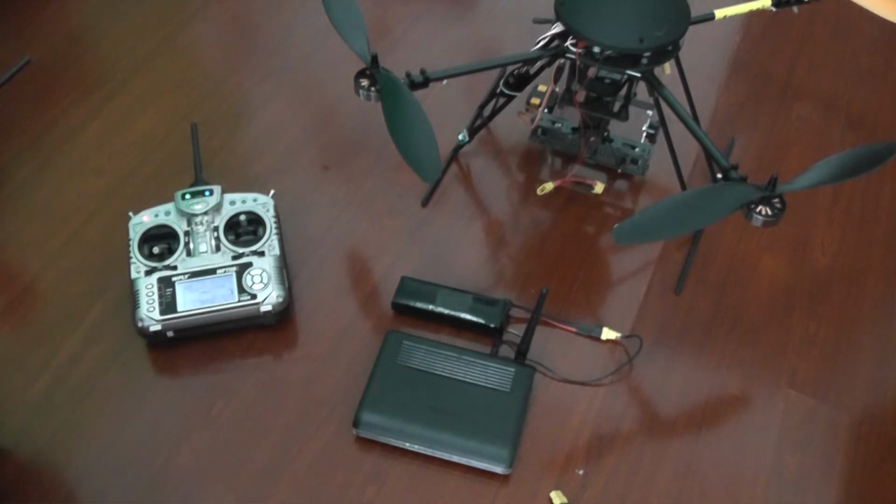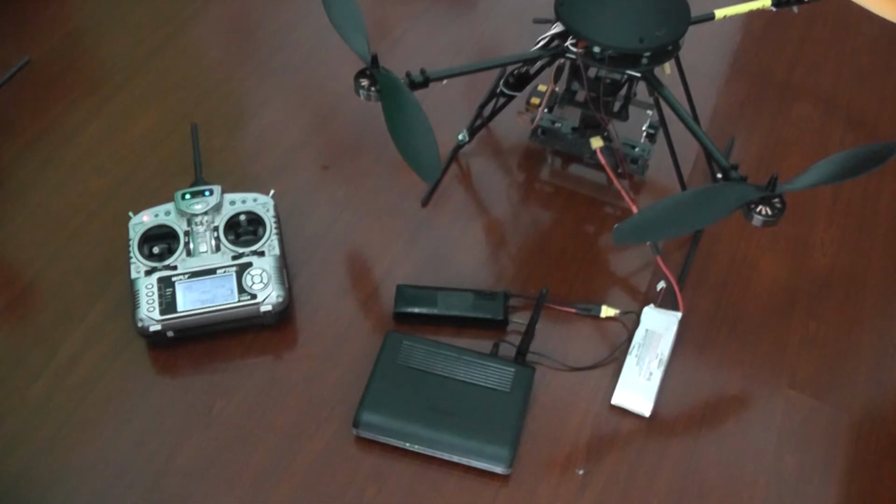Turn the radio on and power the quadcopter up. Do not worry, the quadcopter will only power the system, not the motors. Once the quadcopter is powered, you are ready to connect your device to your quadcopter.